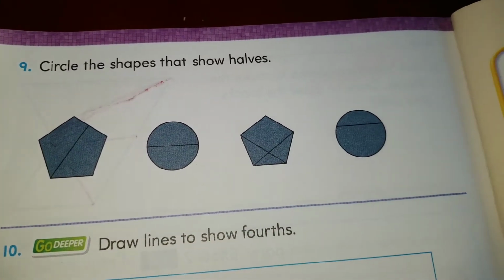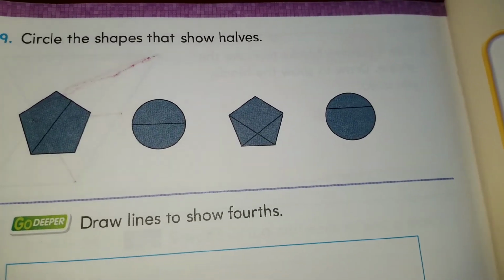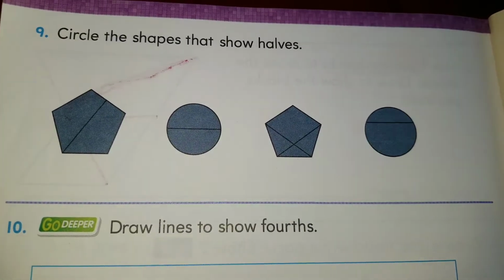Don't forget, 2 equal parts. Which shape is cut in half, divided into 2 equal parts?